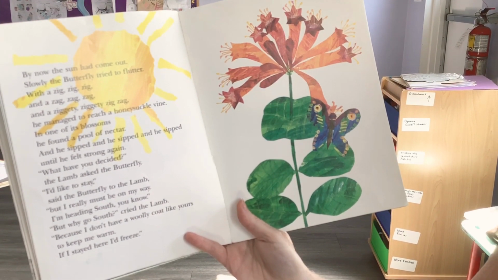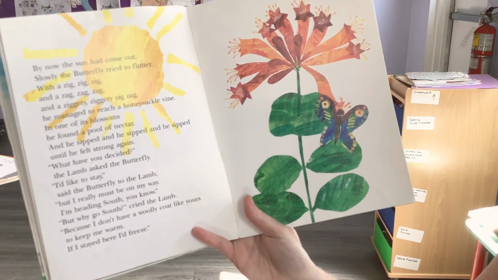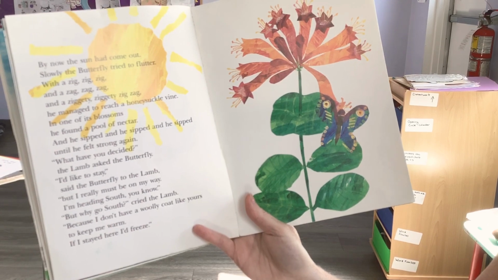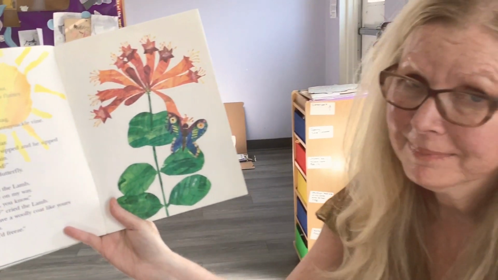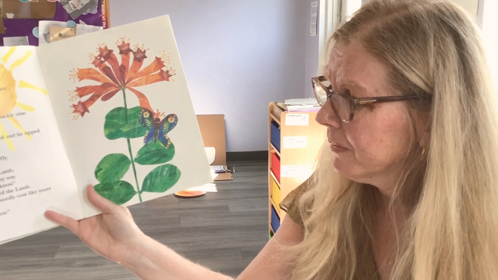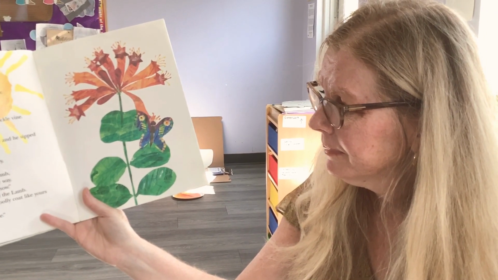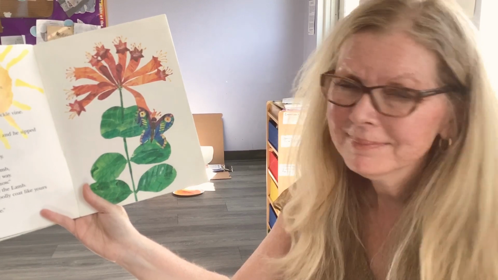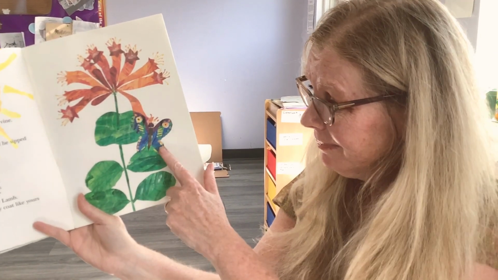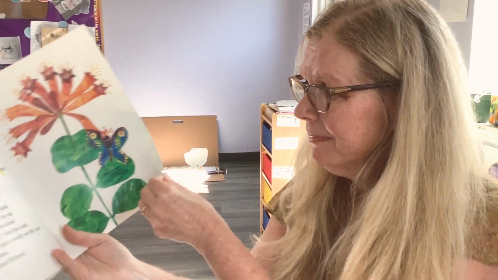"What have you decided?" the lamb asked the butterfly. "I'd like to stay," said the butterfly to the lamb, "but I really must be on my way. I'm heading south, you know." "But why go south?" cried the lamb. "Because I don't have a woolly coat like yours to keep me warm. If I stayed here, I'd freeze."